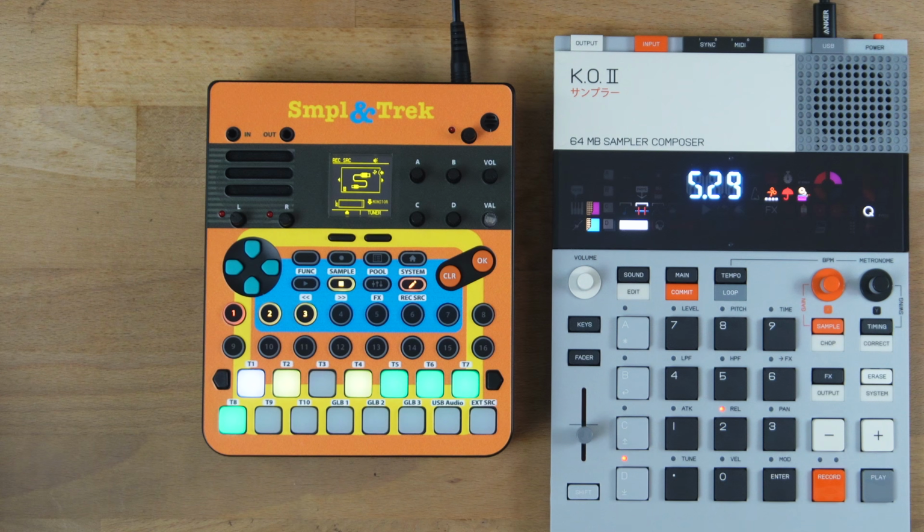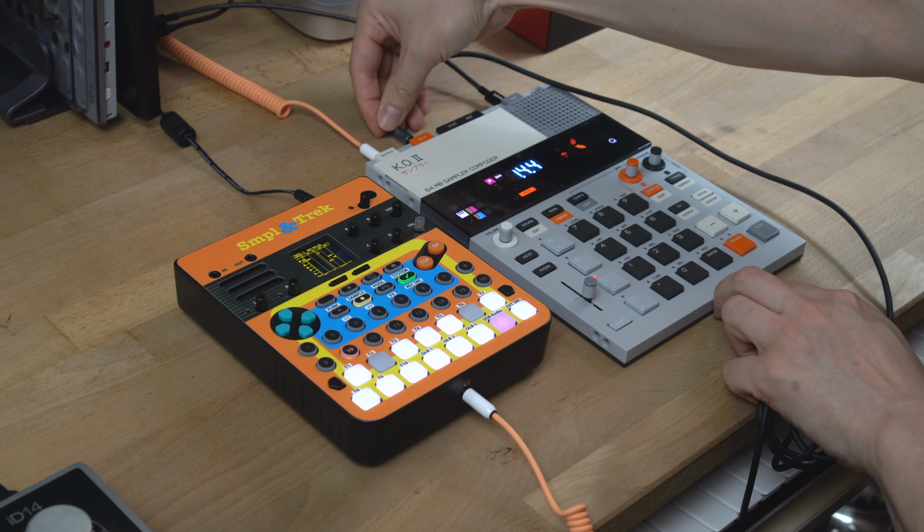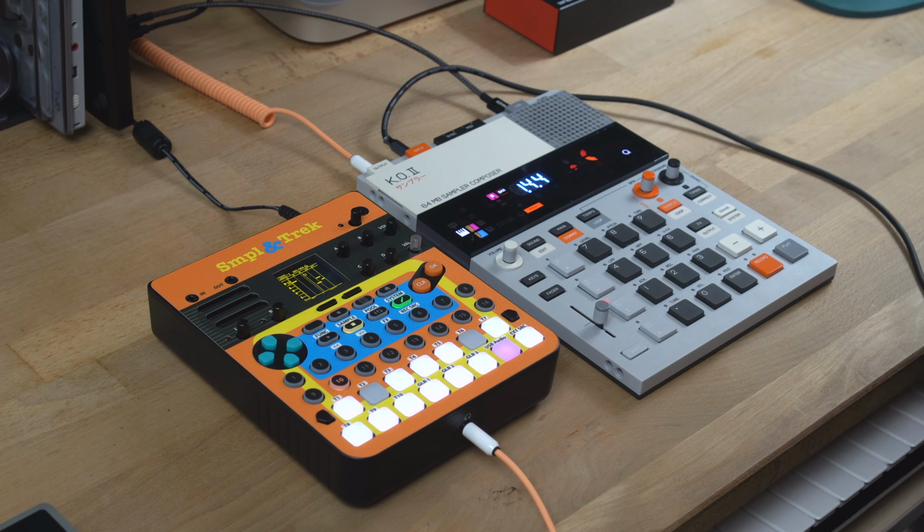One great feature of the Smpltrek is its ability to act as an audio interface, which I find really useful. I've connected my Google Pixel to the Smpltrek and recorded directly via USB. For instance, if I want to sample a YouTube video, I can play it and record it onto the sample track without much hassle. However, with the KO2, you need a line out or a headphone out to connect it for sampling, which is much less convenient.